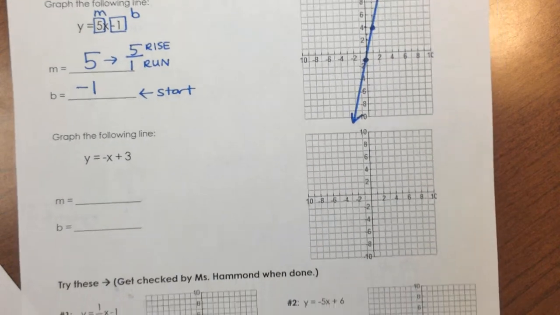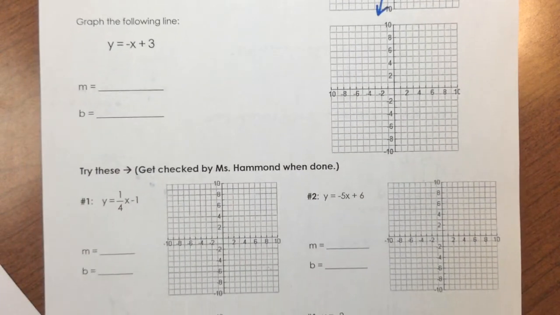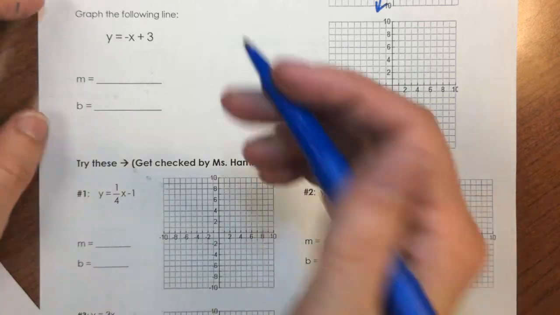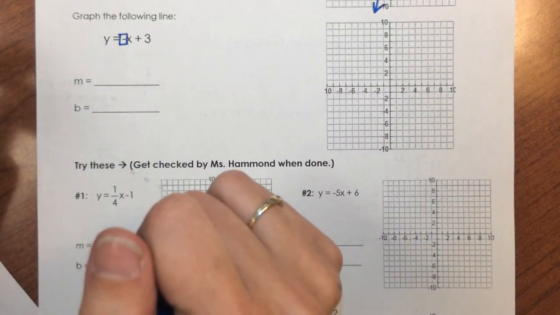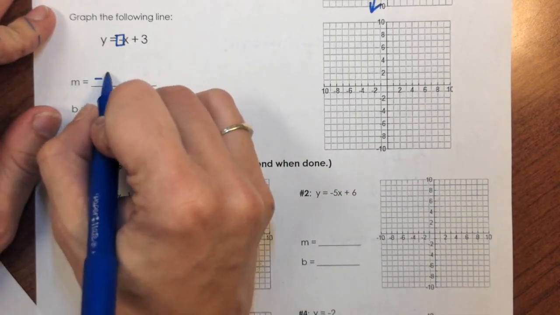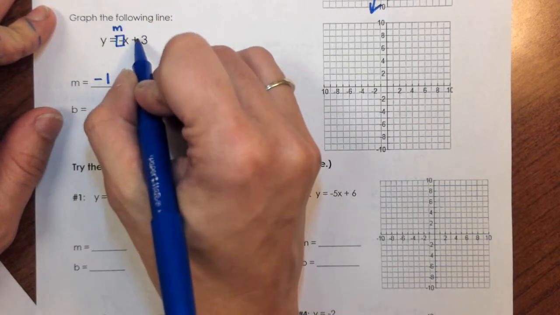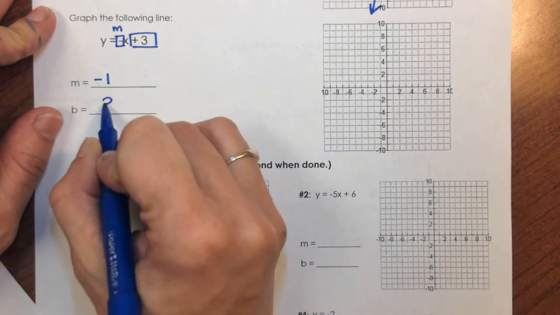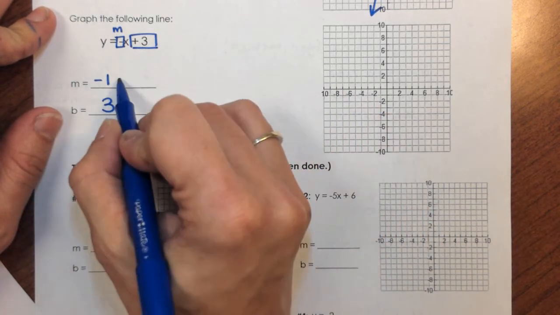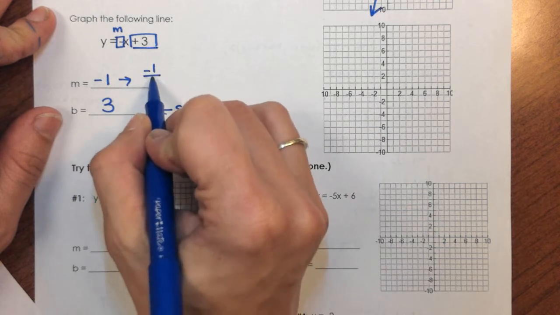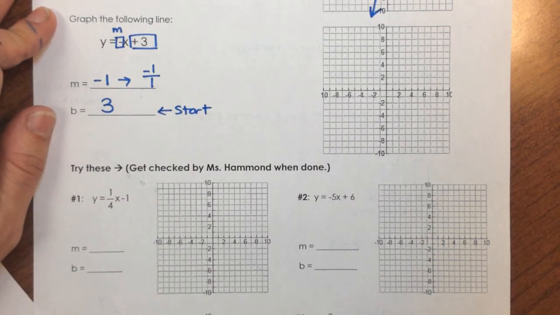And finally, our last example, I would like to graph y equals -x plus 3. There is no number here, but I do know that the coefficient is -1. So my slope is -1. My intercept is 3. I start at the beginning. Since this is not a fraction, I can make it -1 over 1.